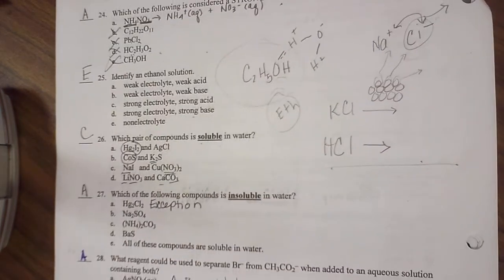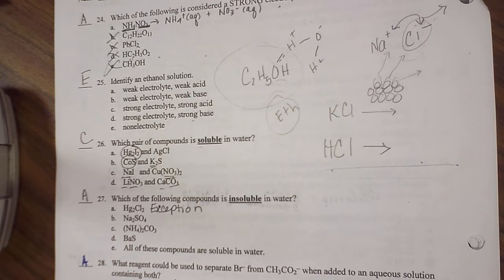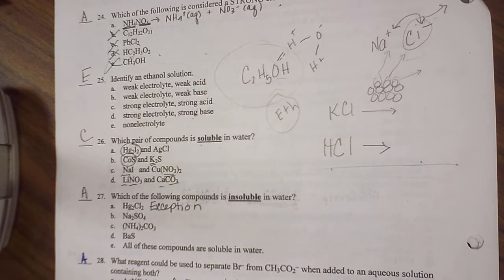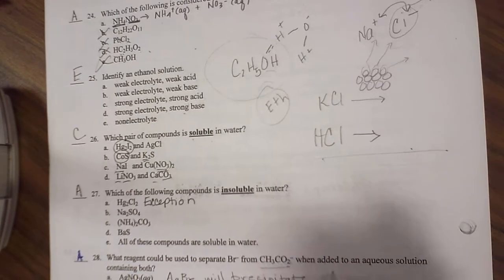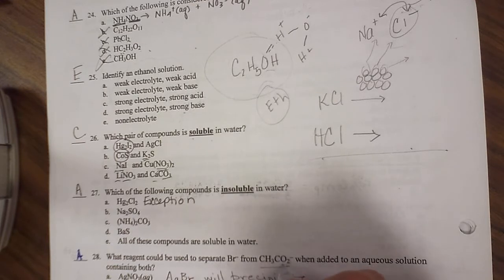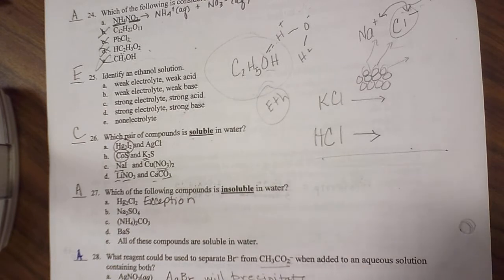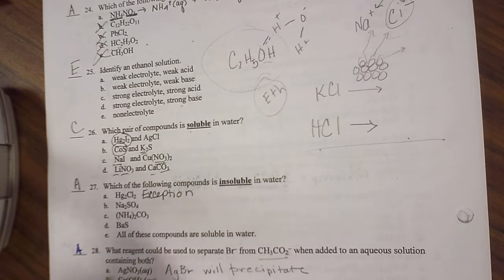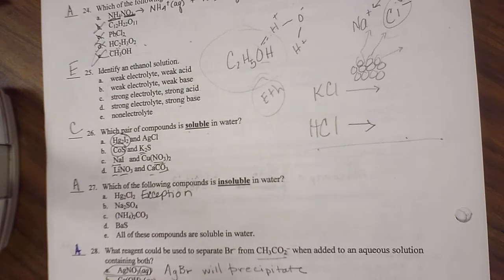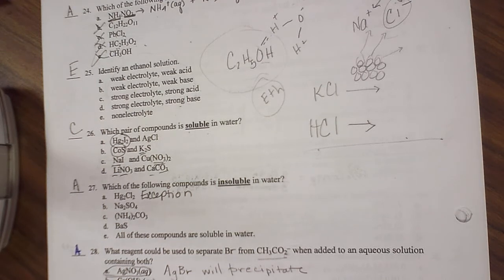Okay, so now number 28. What reagent could be used to separate bromine from this, whatever this is? I don't even know what this is. It's like a methocarbonate bromide, when it's containing both. So the answer to this is silver nitrate, because silver bromide is a precipitate. So that's why, for 28.